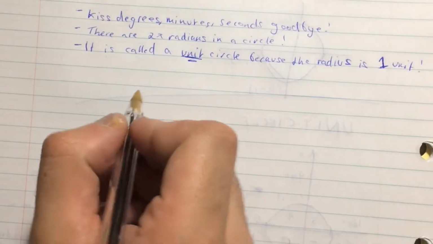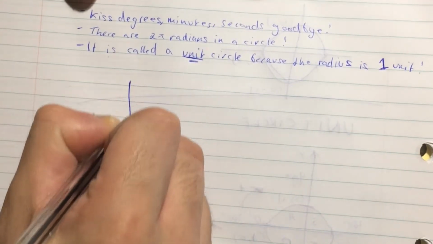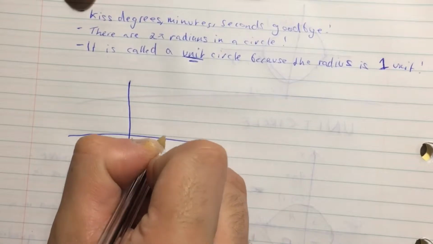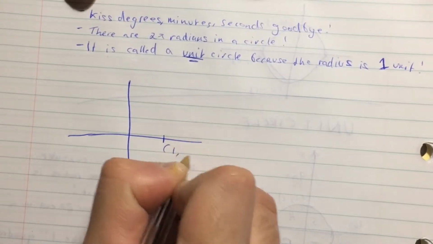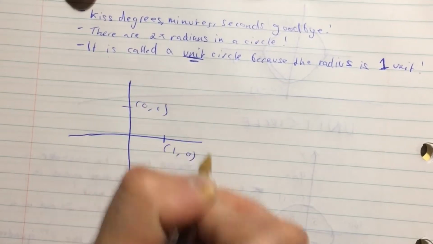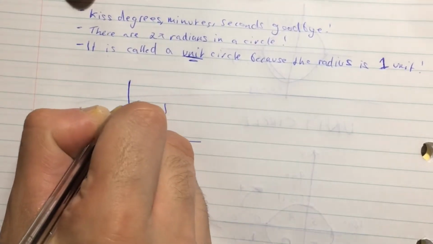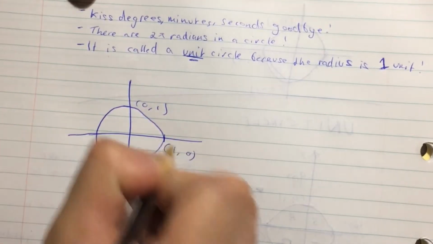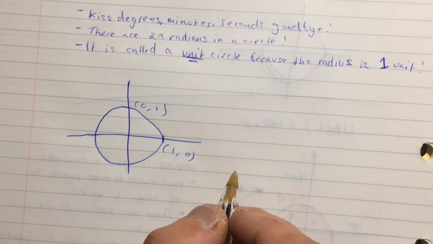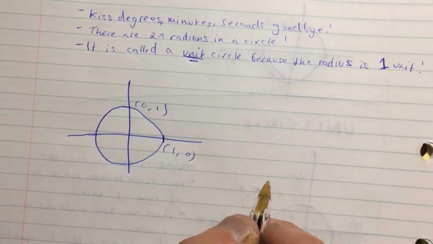Yeah, so let's draw a unit circle. So this is the point 1, 0, and this is going to be the point 0, 1, and obviously the other points are going to have their respective signs switched. This is my very good circle, as you can tell. I am the best writer on the planet.